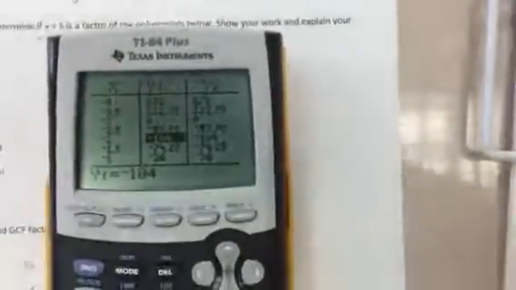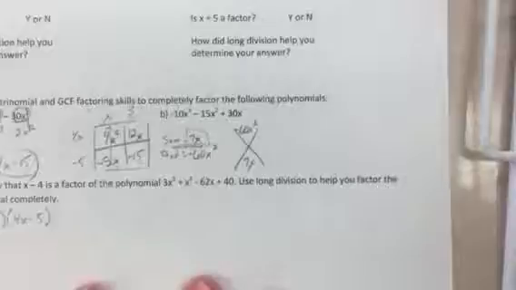Okay, so you do B, factor out a GCF, and then see if the trinomial can be factored. Use your graphing calculator to check your work in the end.